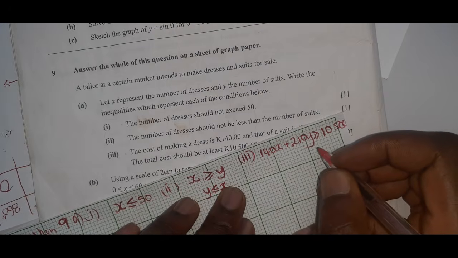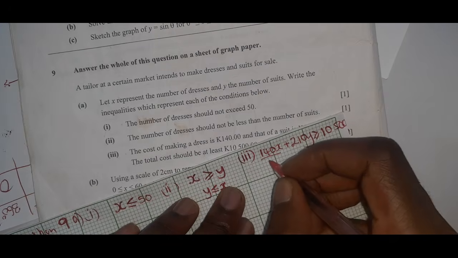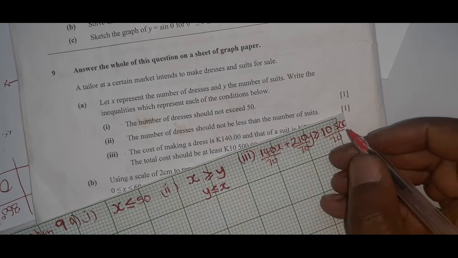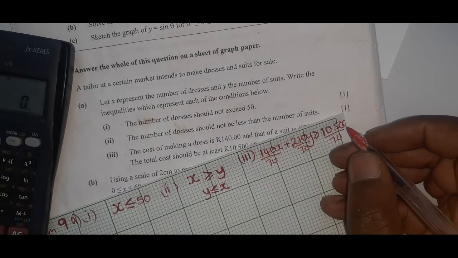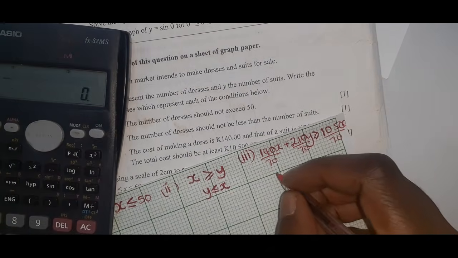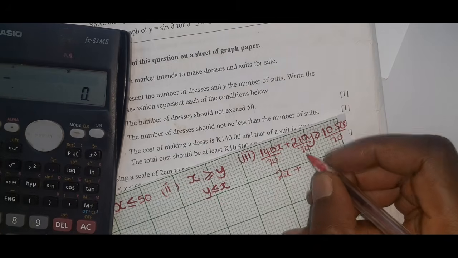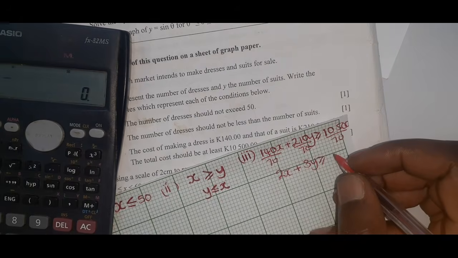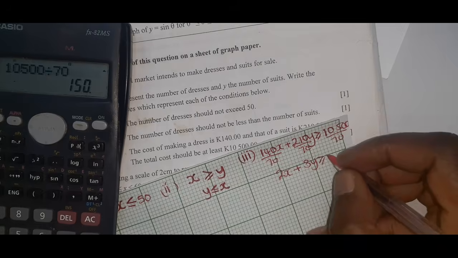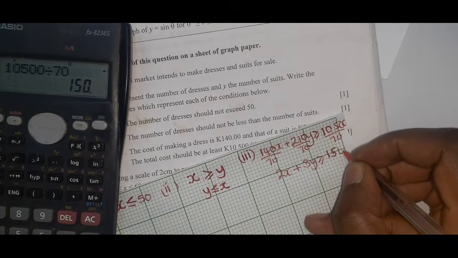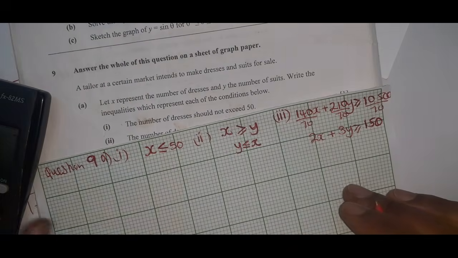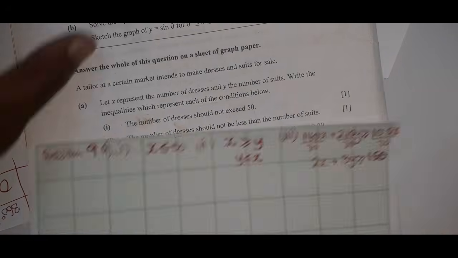So if you divide throughout by 70, this one by 70, this one by 70, the last one by 70, what are we going to get? This is going to be 2x plus 3y, then this part, 10,500 divided by 70, so this will be 150 here. Okay, so these are the inequalities that we have. 1, 2, and 3. Okay, we've done that part.